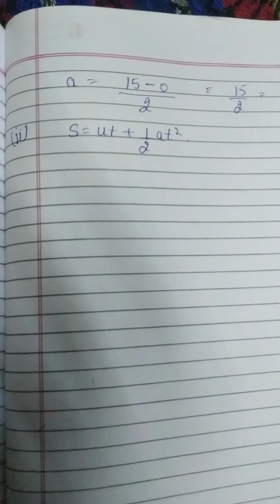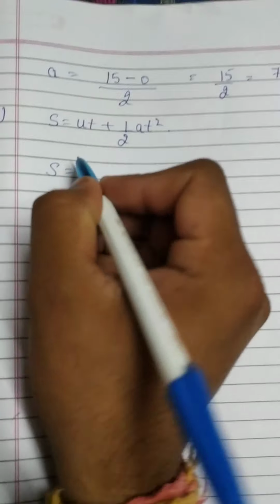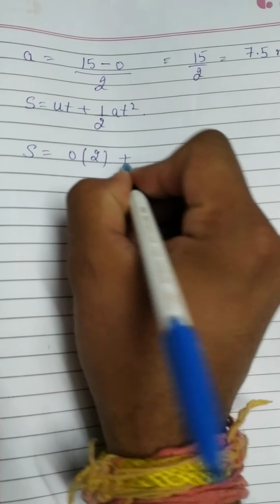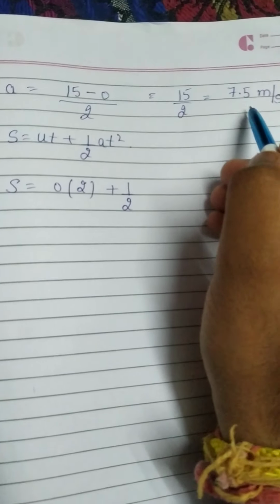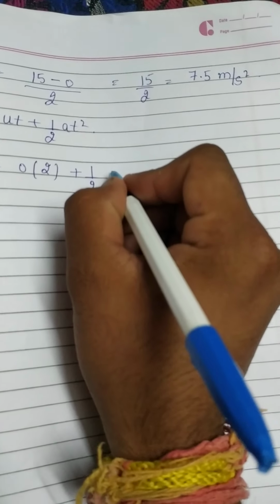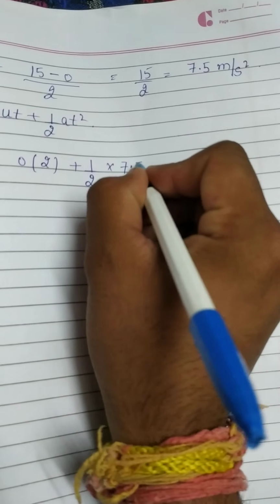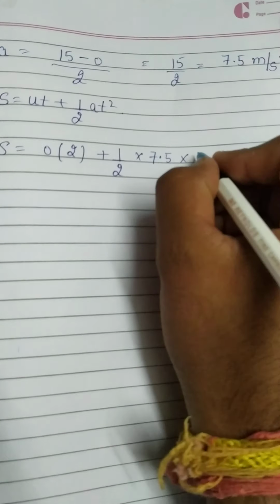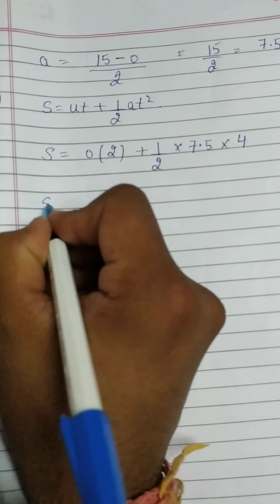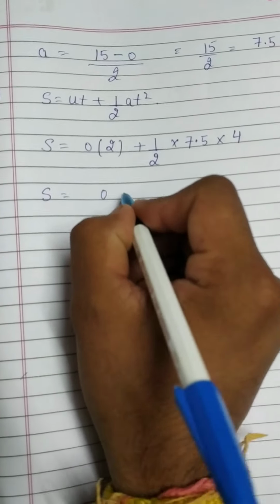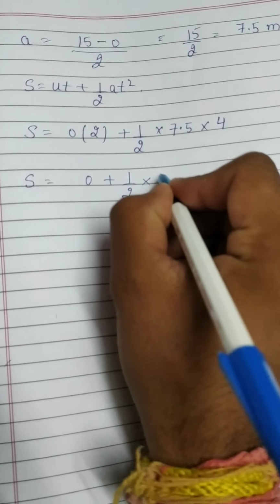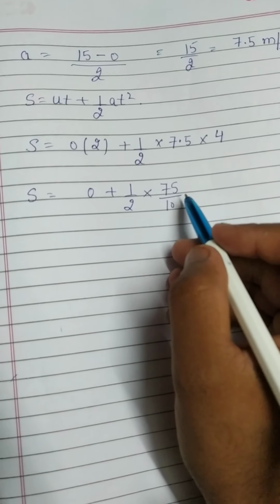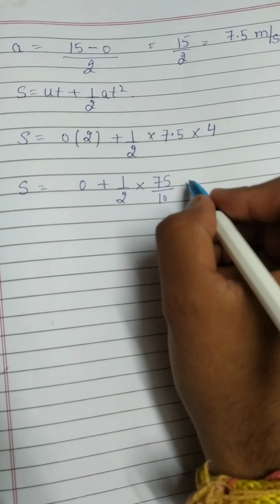So by using this equation, s equals, here u we know is 0, time is 2 seconds, plus half, acceleration we have calculated, 7.5 into t square. So t is 2 seconds, so 2 square will be 4. So again s equals 0 into 2 is 0 plus half into 75 over 10, I can write 7.5 as 75 over 10, into 4.